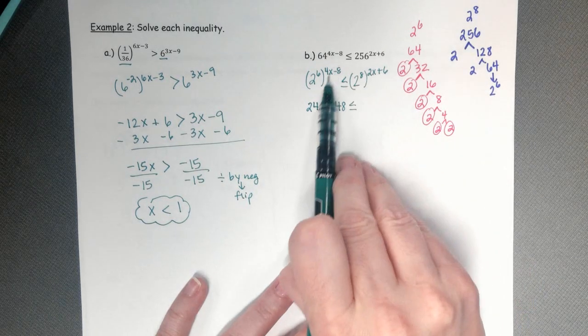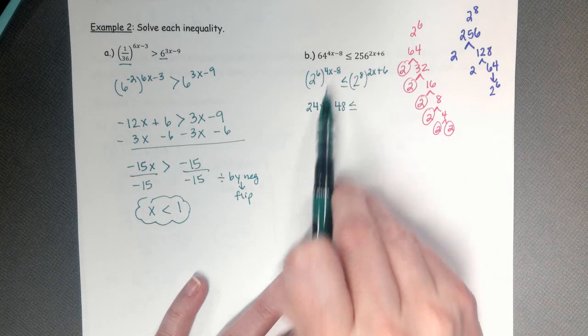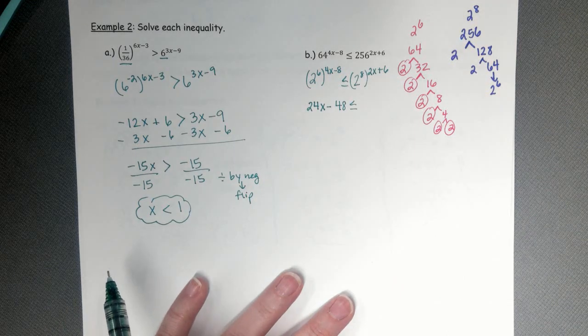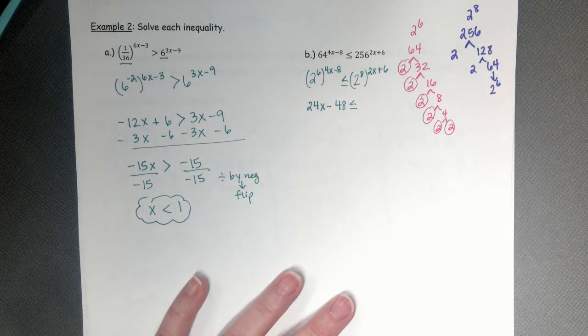Okay, and then you can distribute 6 times 4x, 6 times negative 8. And then we just distribute this side and then solve for x.